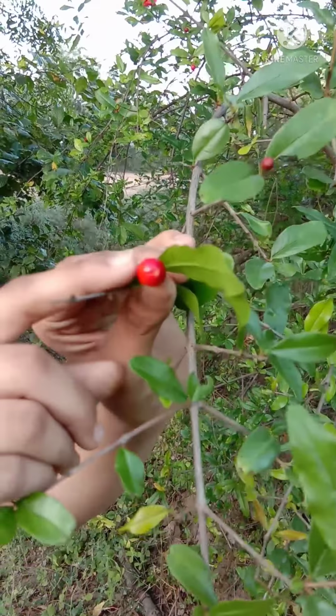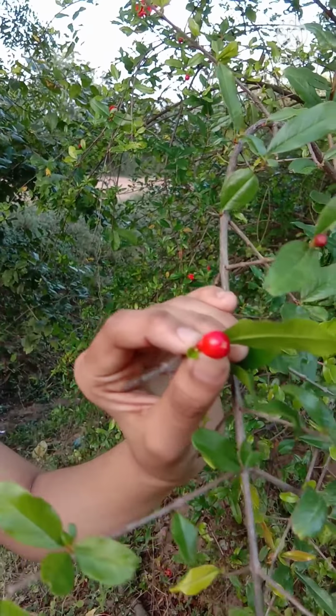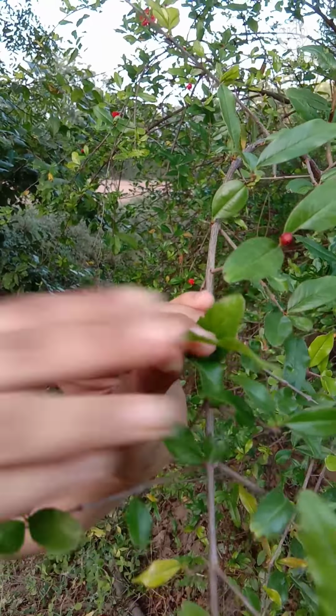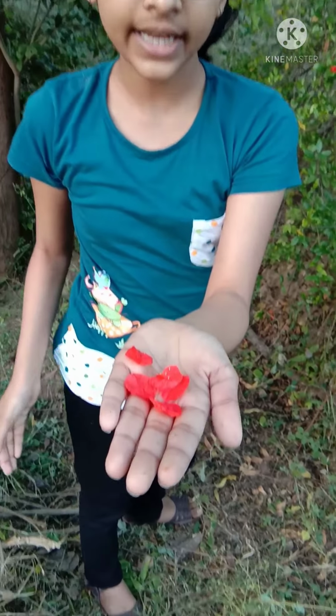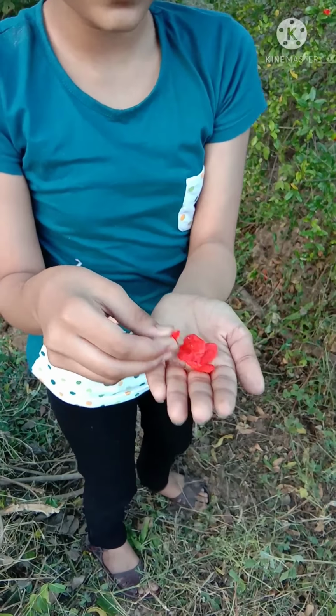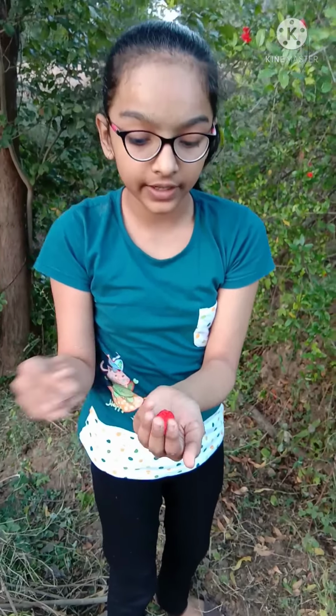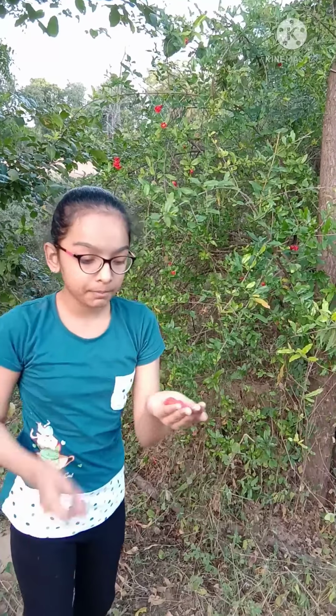But from this unbloomed flower, the bloomed flower, as you can see over here, has the petals, right? So the bloomed flower has petals, and these are the most beautiful part of the flower.